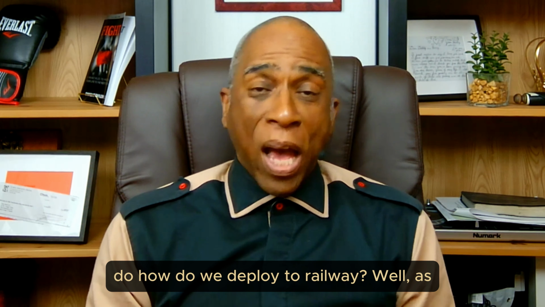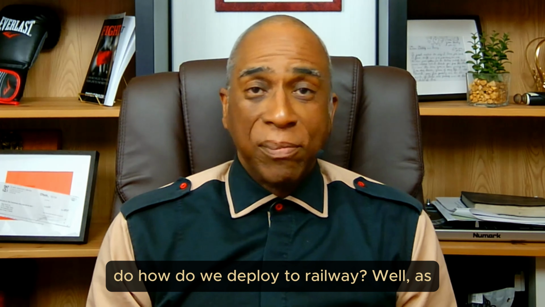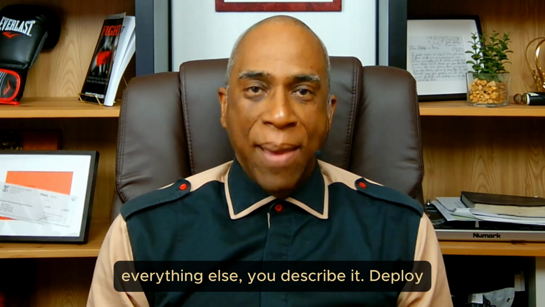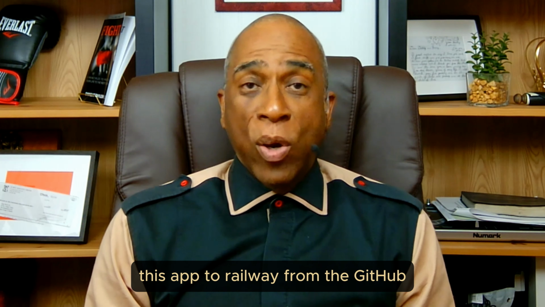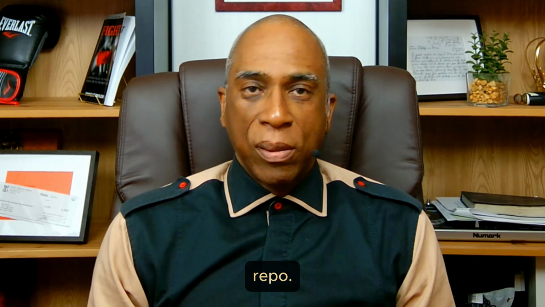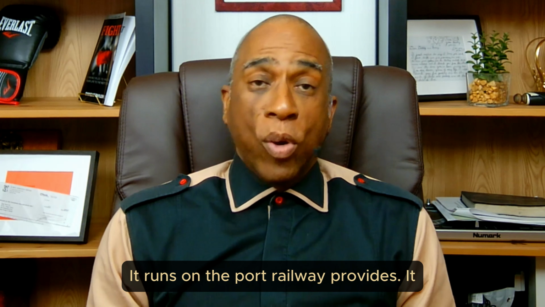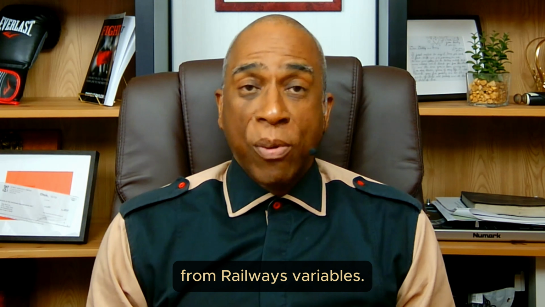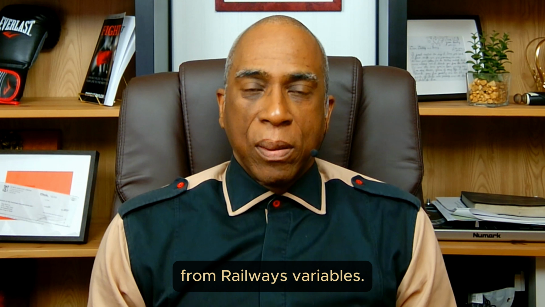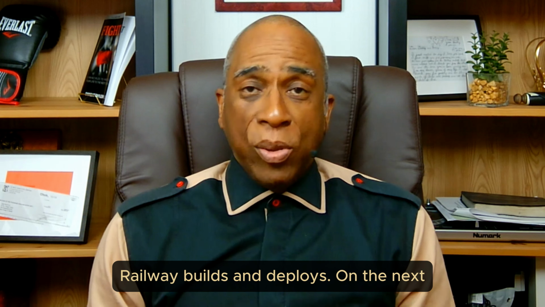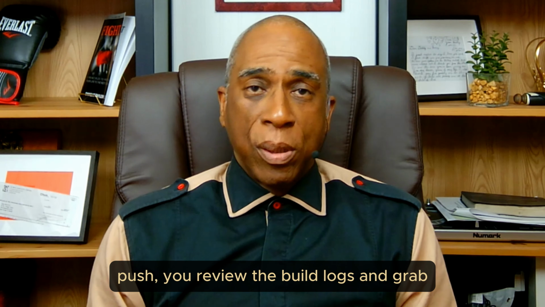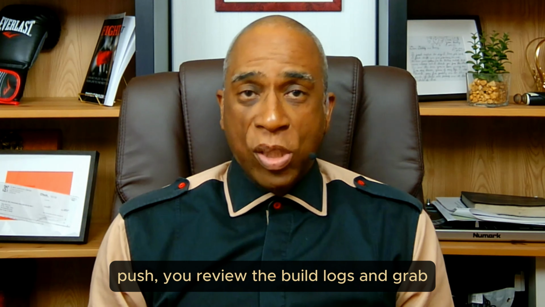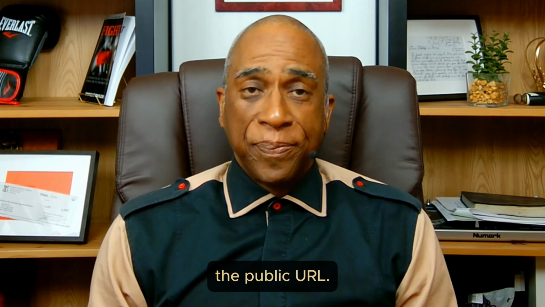Okay, so how do we deploy to Railway? Well, as everything else, you describe it. "Deploy this app to Railway from the GitHub repo. It runs on the port Railway provides. It needs the database connection string from Railway's variables. Railway builds and deploys on the next push." You review the build logs and grab the public URL.